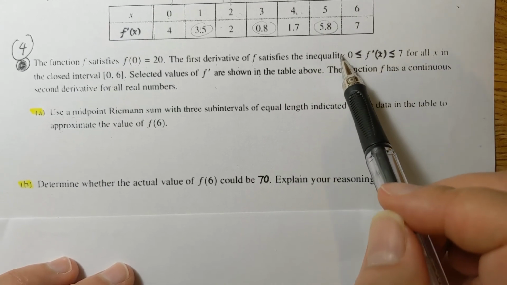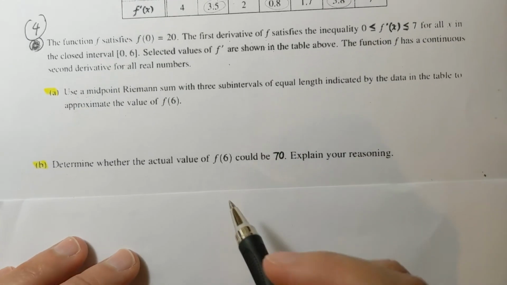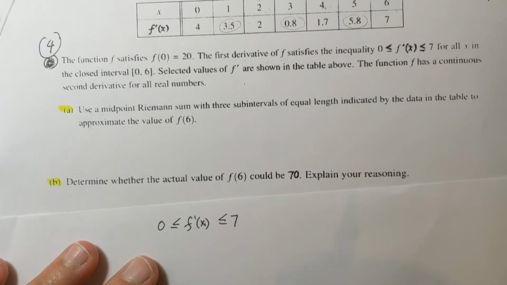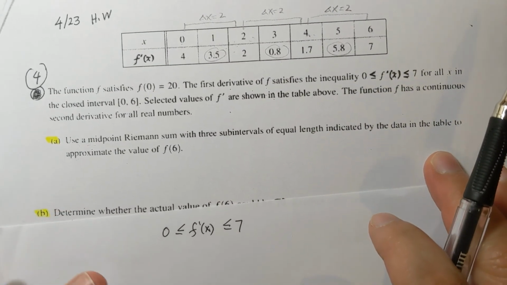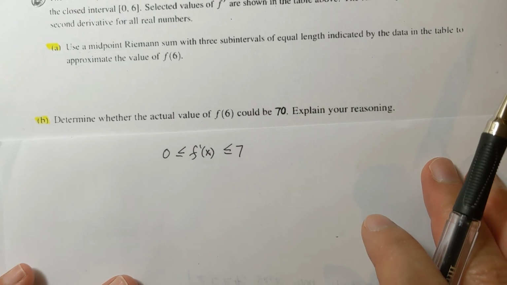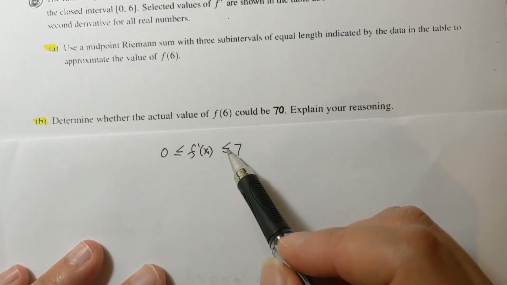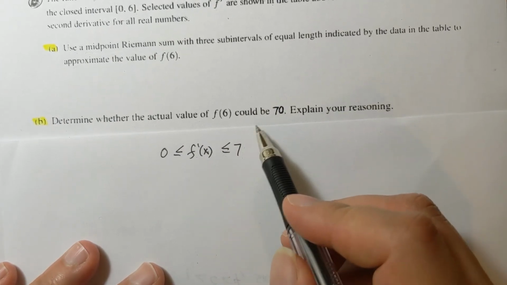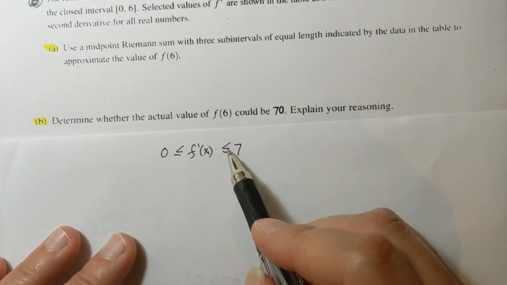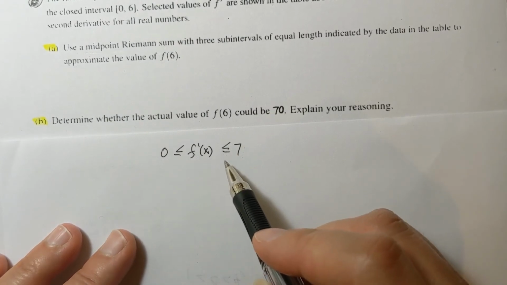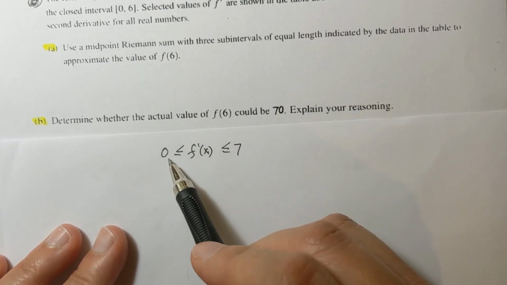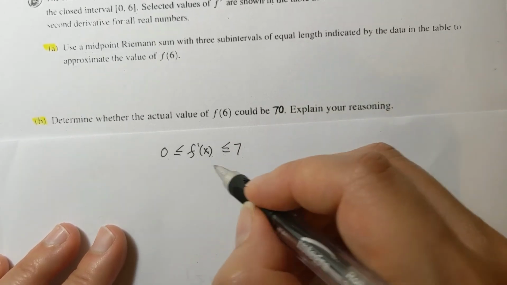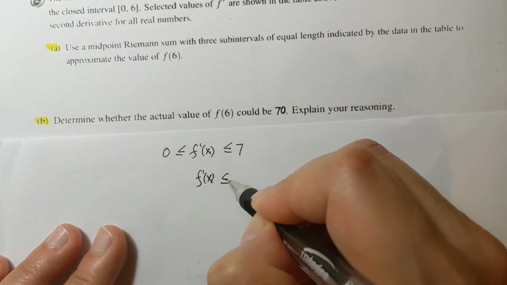Here, something special is given to us. This part was given to us, so there's a reason they give it to us. The question wants us to use this one: f prime of x less than or equal to 7, and of course greater than or equal to 0. If you want, it could be 70. We approximated before, and it was 40.2. So we're not going to look at the lower limit. We're trying to see what the upper bound is, so we're going to use f prime of x less than or equal to 7.